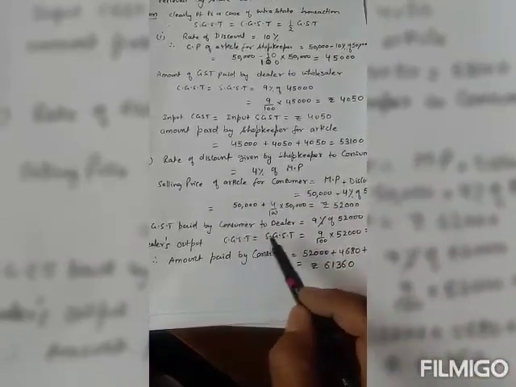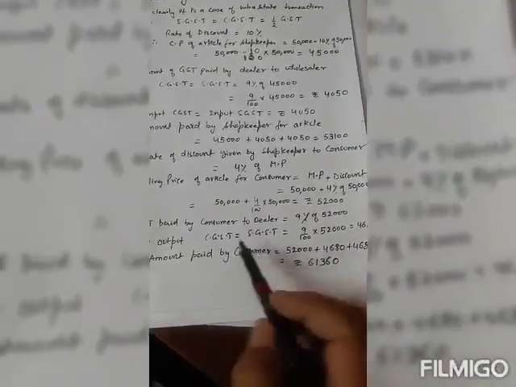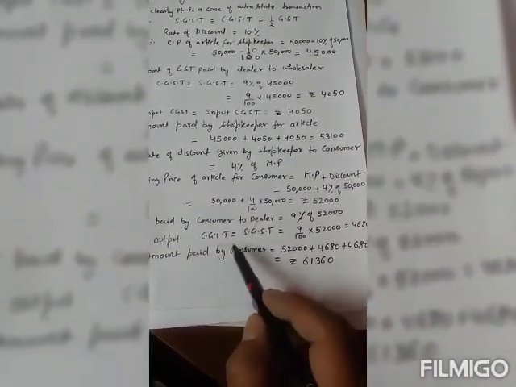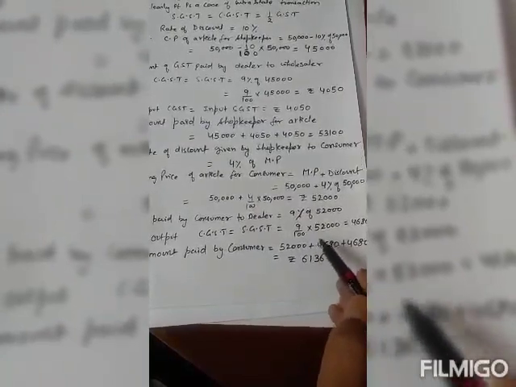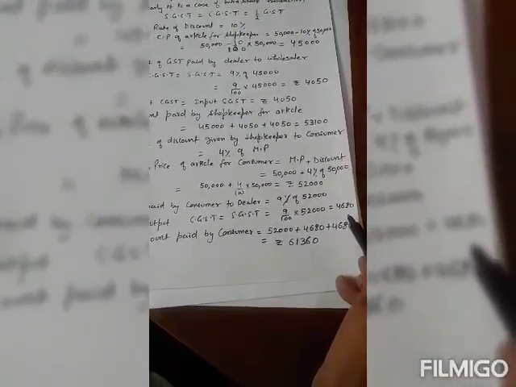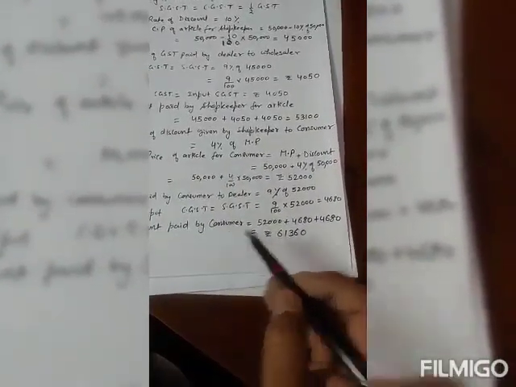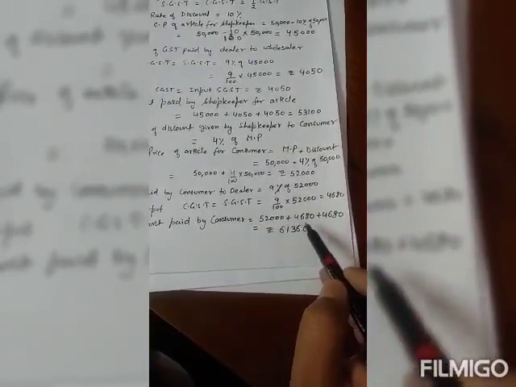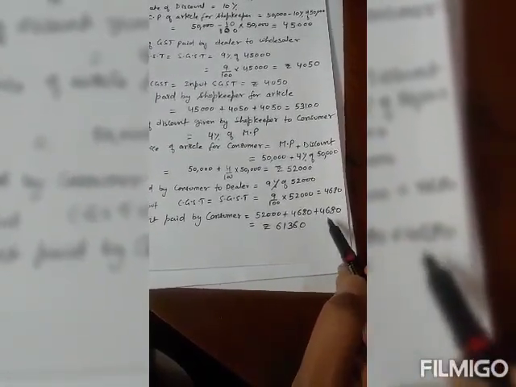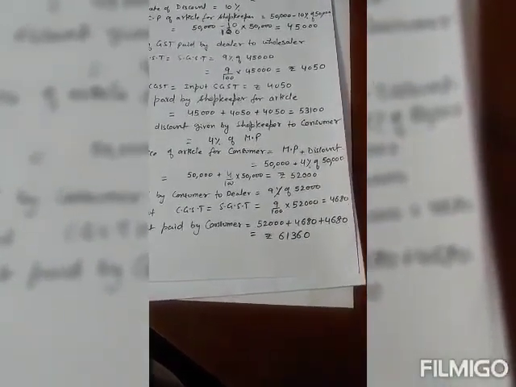Now, GST paid by consumer to the dealer is 9% of 52,000, which on calculation becomes the dealer's output CGST and SGST, that is 9% of 52,000, which is coming as 4,680 rupees. Now, therefore, the amount paid by consumer is 52,000 plus 4,680 plus another 4,680, that is SGST and CGST. Together it costs as 61,360.